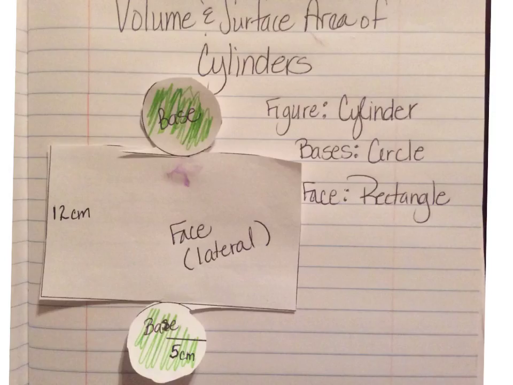Okay, so you should have your net of a cylinder cut out. Now what I'd like you to do is shade and label your bases. As you can see, I labeled my base and I shaded it green. And the other base, top and bottom.